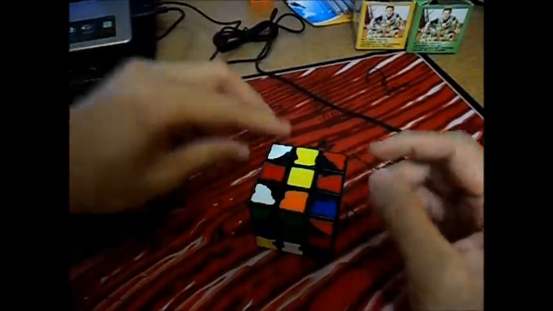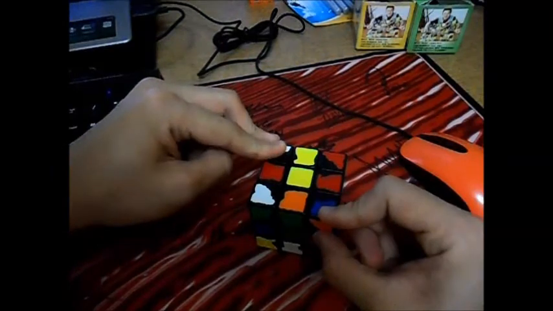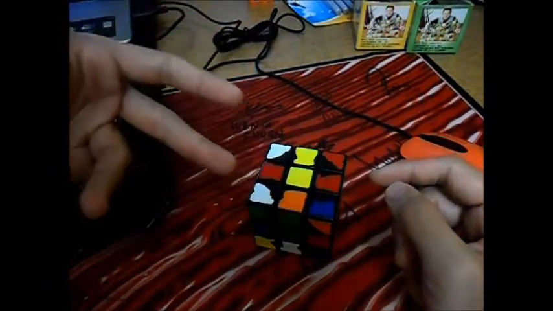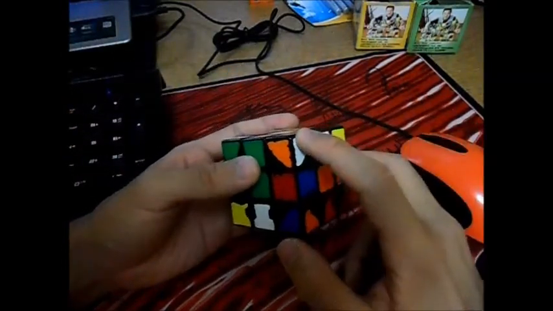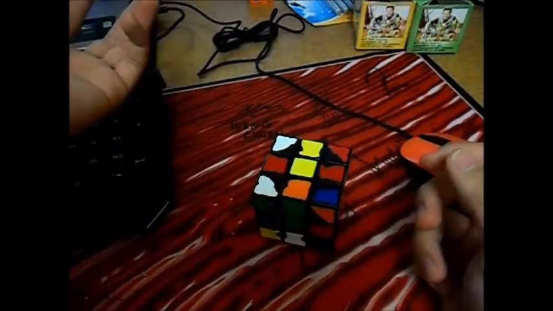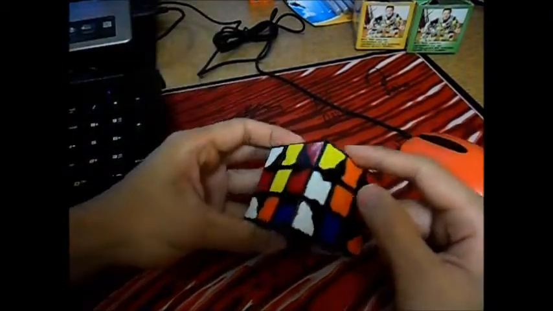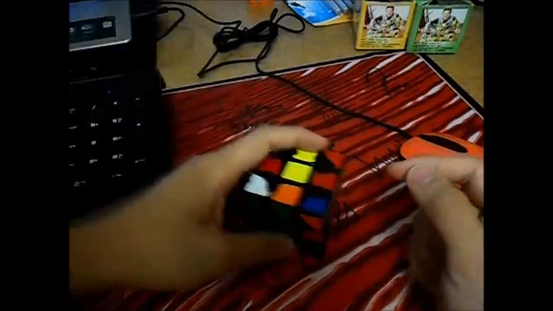I already figured out 3 pieces, and I only have to track 1. So instead of doing the cross and then tracking where this moves while building the cross, I only had to track 1 piece because I already knew where 3 were going to end up.